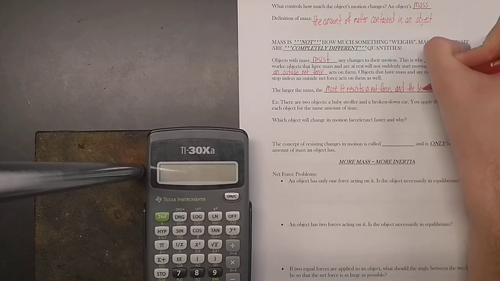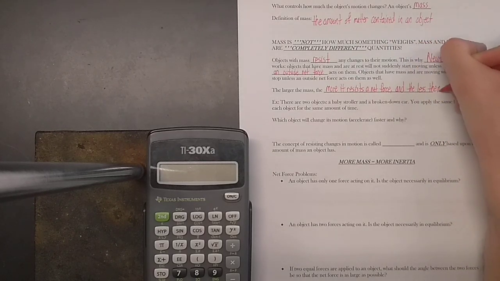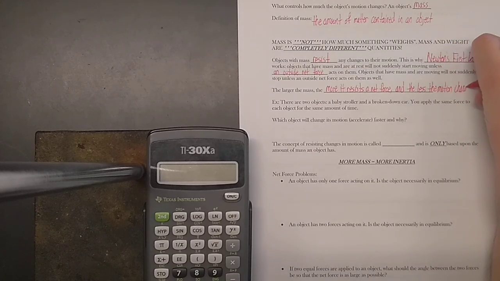The less the motion changes. The larger the mass, the more it resists a net force, and the less the motion changes. That's why in the example we just saw in the simulation, when the robot was pushing the 50 kilogram box, it was very easy to change the motion very rapidly. Once the refrigerator got put on top, it was much harder to change that motion.